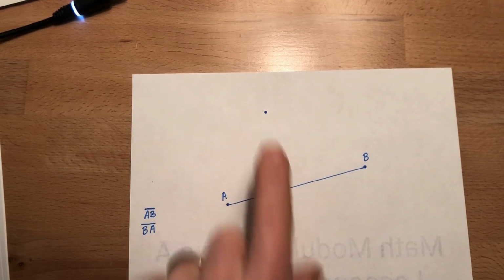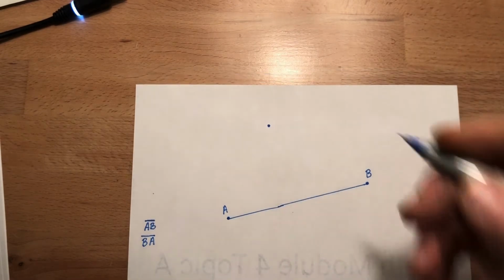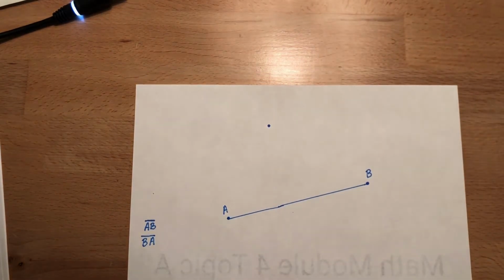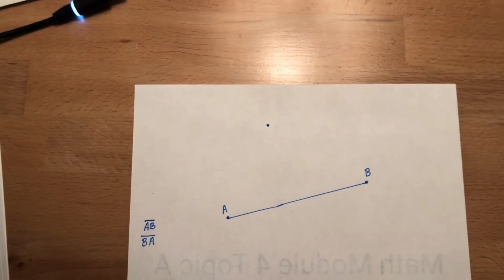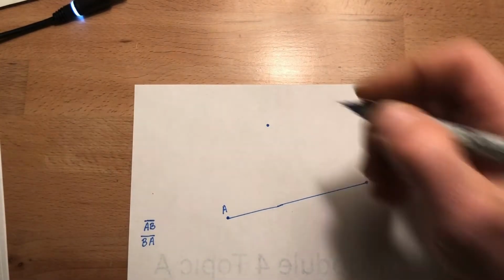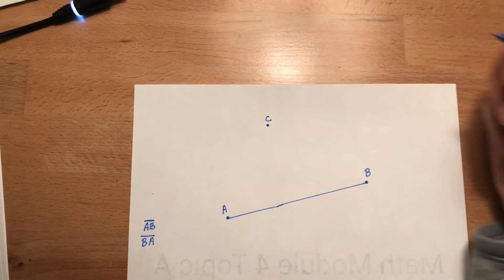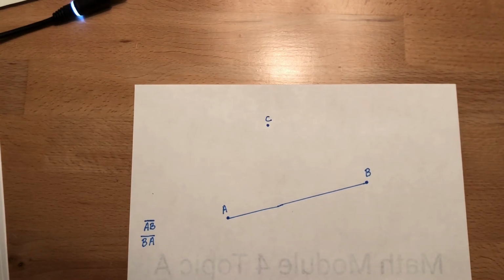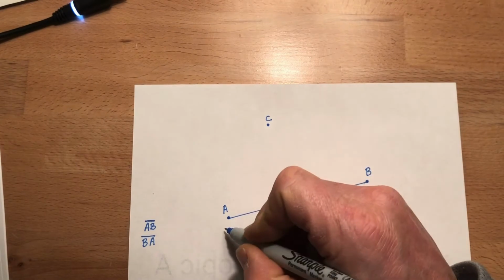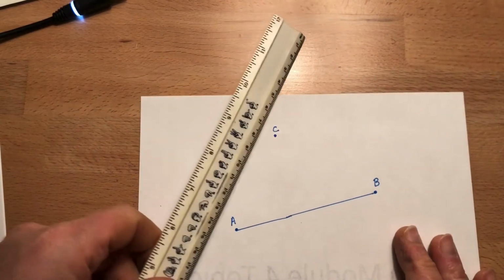Now, we learned that we need to label our points. So guess what I'm going to label that one? Take a wild guess. That's right. I'm going to label it C. We're going to label that guy C. The next thing we're going to do is connect two points, but we're going to do this a little bit differently than you might think. So I'm going to connect A and C, but I'm not going to do it with a line segment. Watch what I do here. Oh, let me use my ruler, my straight edge.